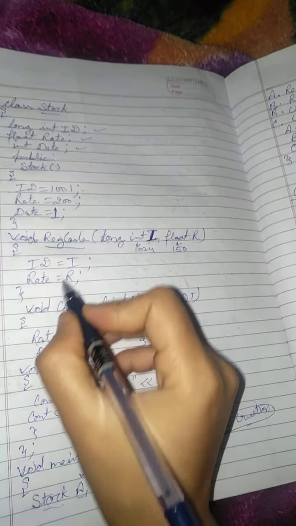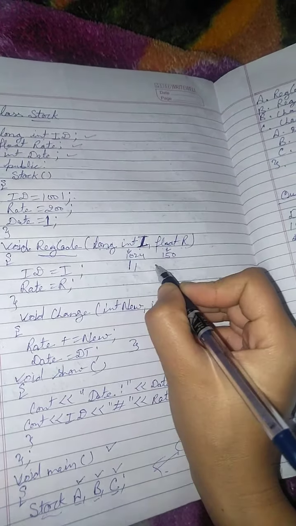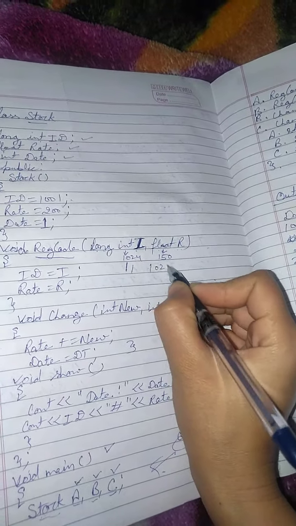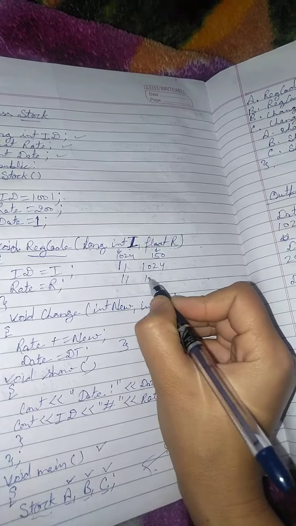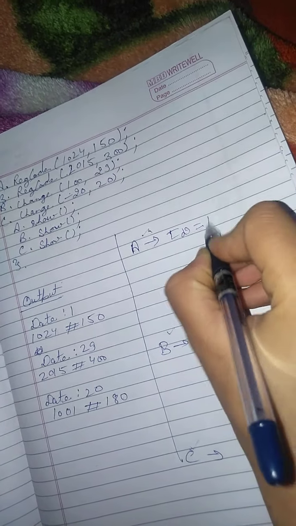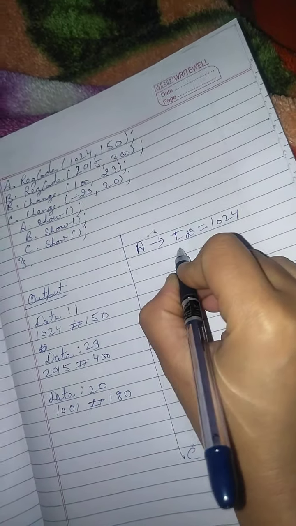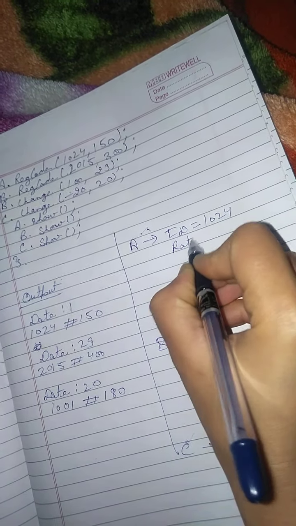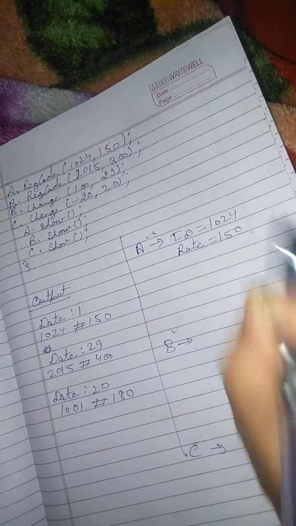Let's compare with this. The value of id is 1024 and the value of rate is 150. Write it here. Clear?